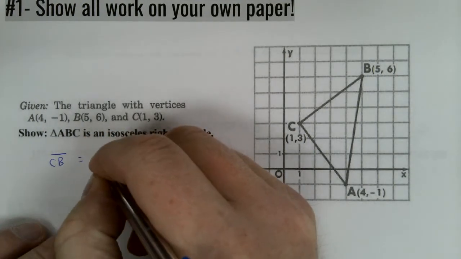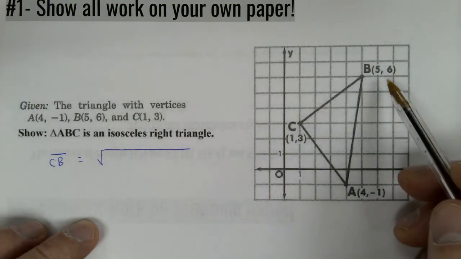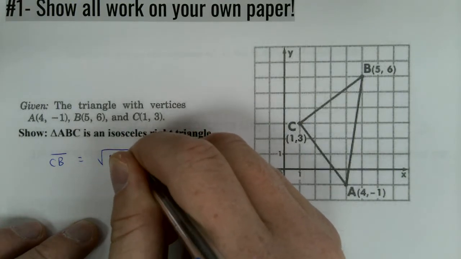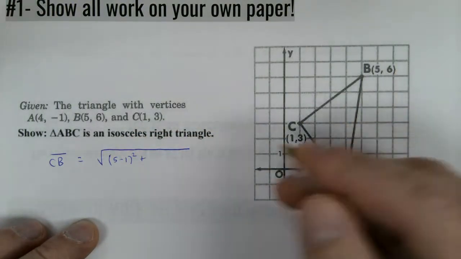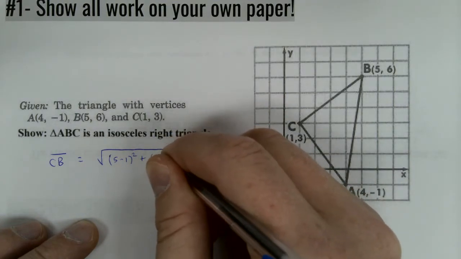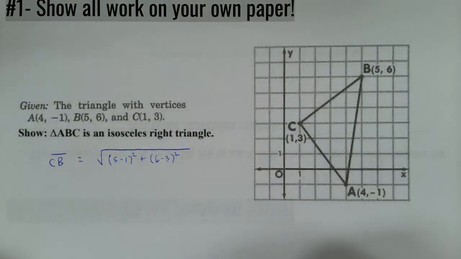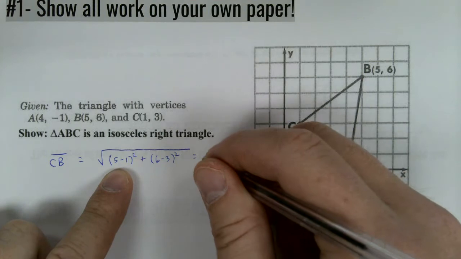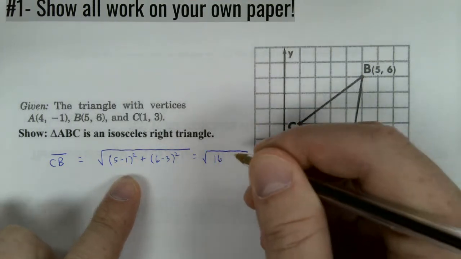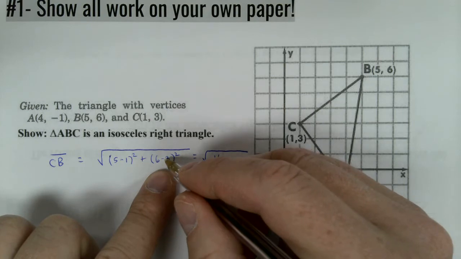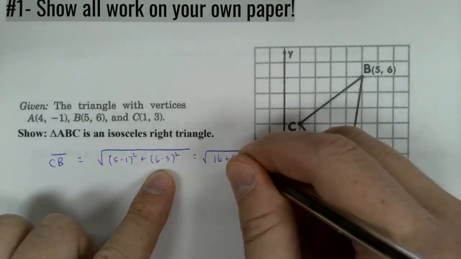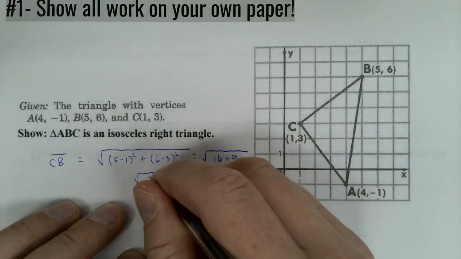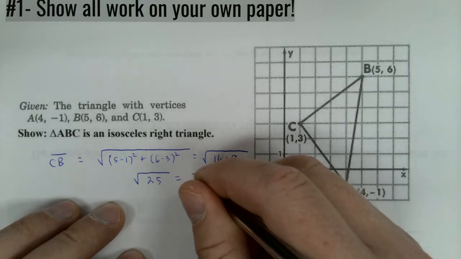So we're going to do the distance formula. We're going to do 5 minus 1 squared plus 6 minus 3 squared. And we're going to go ahead then and simplify that. Well, 5 minus 1 is 4. 4 squared is 16. 6 minus 3 squared, that's 3 squared, which is 9. So we know that 16 plus 9 is 25, and the square root of 25 would be 5.